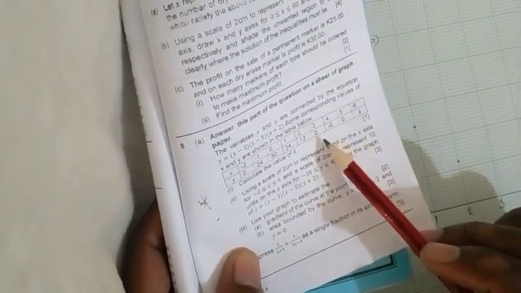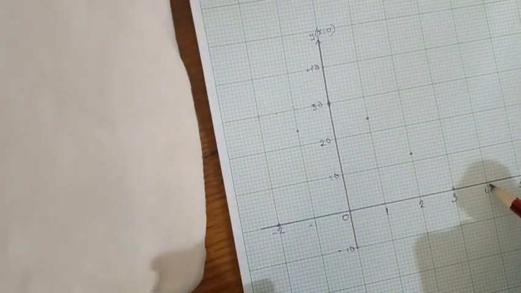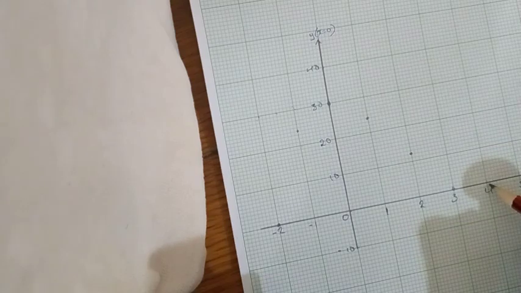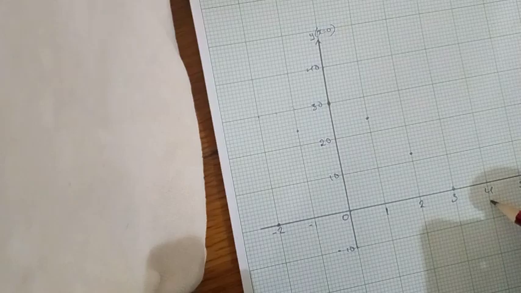Okay. The next one is 3, 0. X is 3. Y is 0. So it will just be there. Okay. So you put your dot there. The next one is 4, negative 6. If this is 10, then it means that I just have to count 6 going down. So 1, 2, 3, 1, 2, 3, 4, 5, 6. So this is the 4, negative 6 there. Then the next one is 5, 0. It will just be there. You put your dot there.